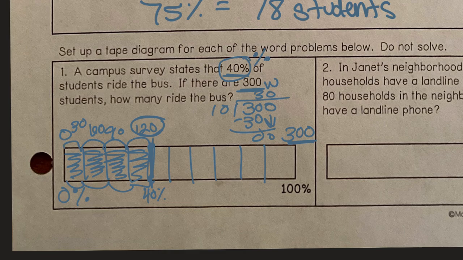Okay? And I know that that's right, because if I was to set up a proportion table like we're used to, your part to whole relationship would be your 40%, which is 40 over 100. Your total amount of students is 300 students, so your scale factor is times 3. So therefore 40 times 3 is 120. Okay, and I know that that's reasonable.